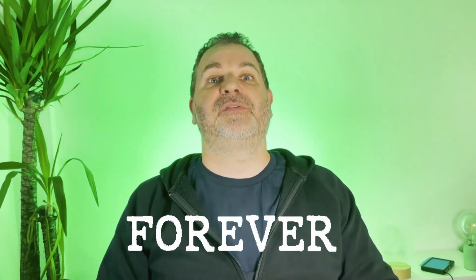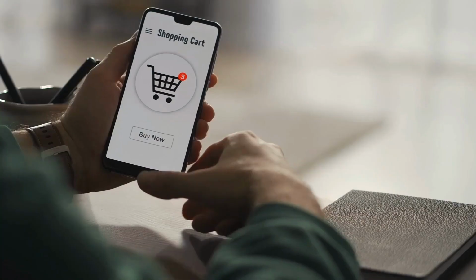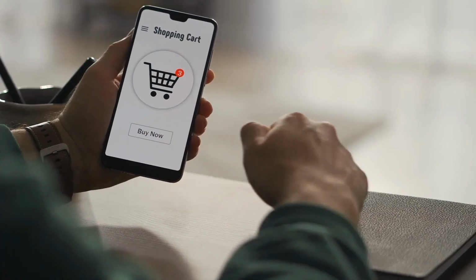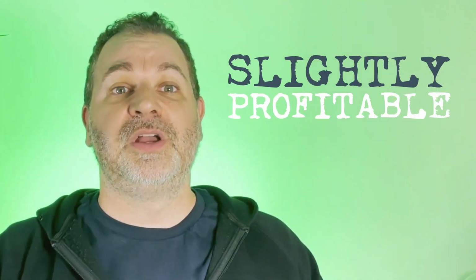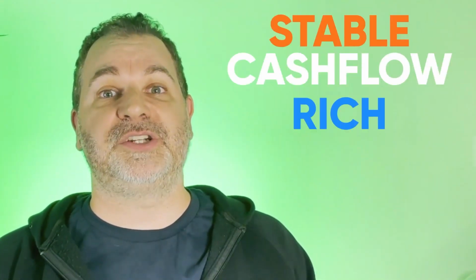If they're about to go into the segmentation where you've pretty much lost a customer forever, then offer them a huge discount, even if you don't make any money on it, just for them to open their wallet to you again and make a transaction. This here is so simple and really separates e-commerce businesses from slightly profitable to a stable cash flow rich business.